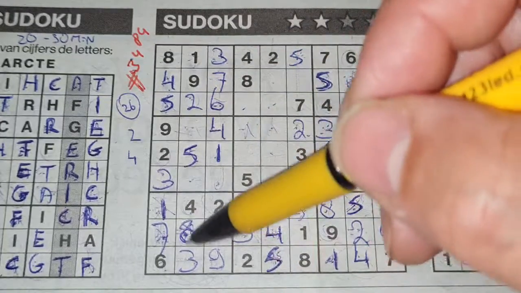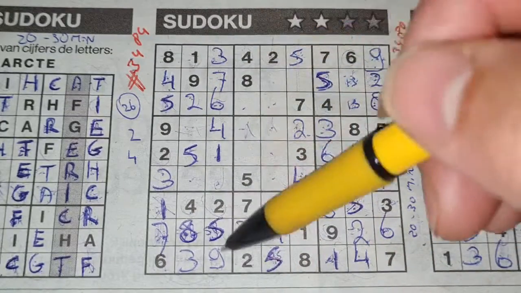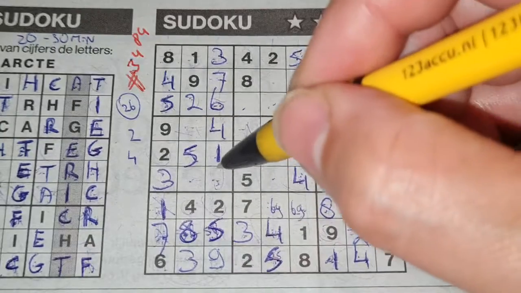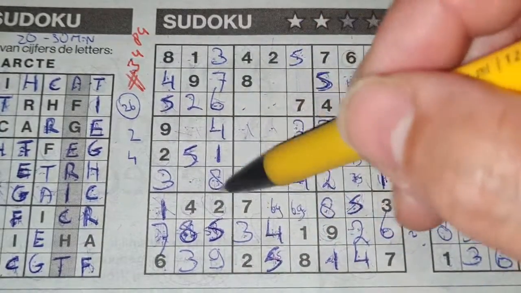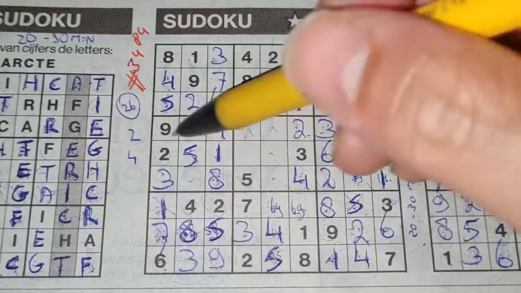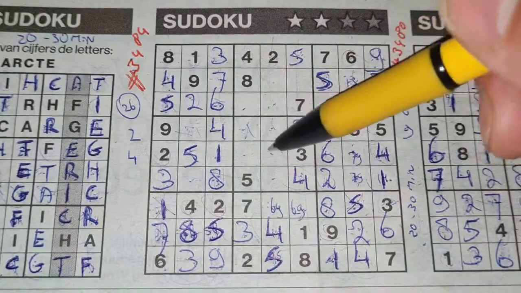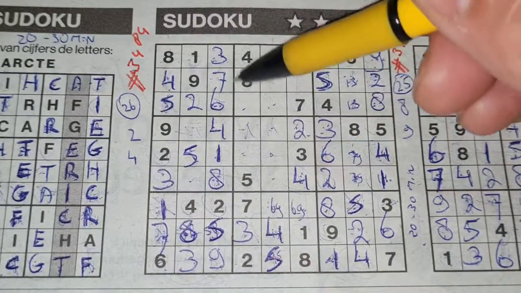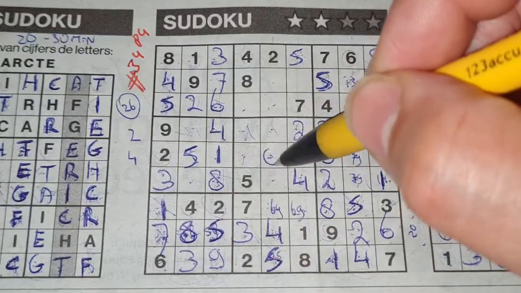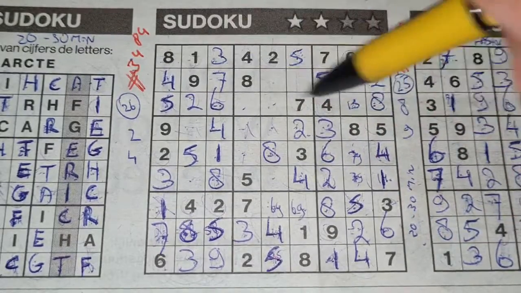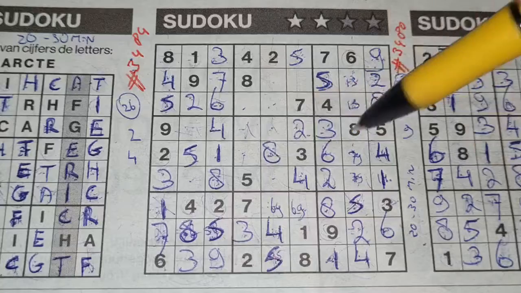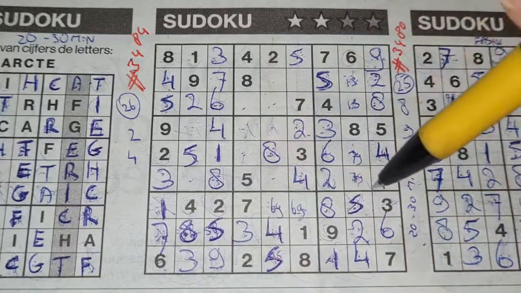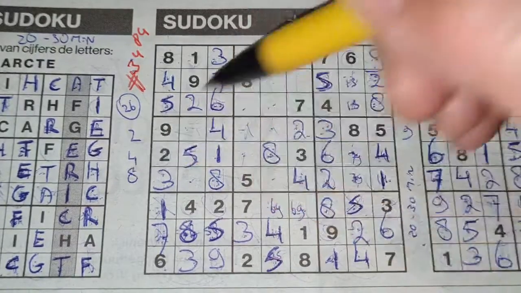8 in this column, 8 in the second column. So the third column, the only place for the 8 should be there. 8 in this row, 8 in that row. So the row between, the only two places for the 8 should be here or there. We see there an 8, no 8 there. 8 should be there. And all the 8s are used. I can see digit number 3, number 8.